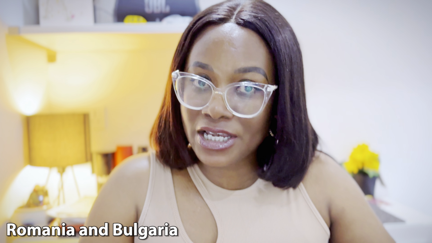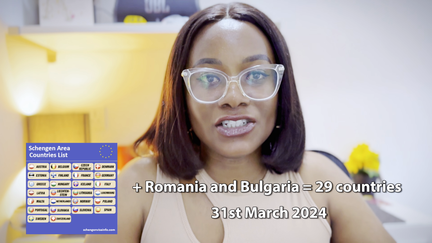There is news that Romania and Bulgaria will be joining the Schengen member states very soon, with effect from 31st March 2024. And there's also news that Cyprus has commenced the procedure for joining the Schengen area, and they started the procedure already by January 2024. Probably by the end of this year or the beginning of next year, they should have rounded up the proceedings to join the Schengen member area. So by March, we should be having 29 countries in the Schengen area.